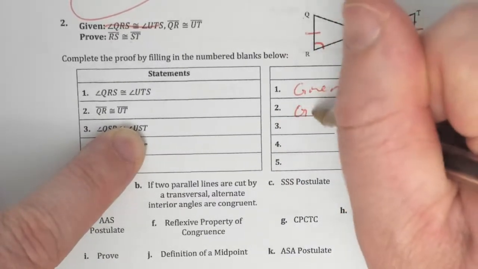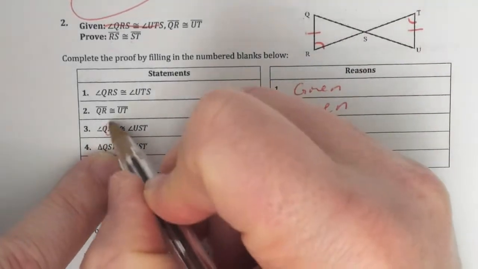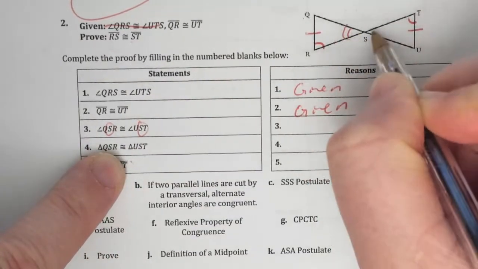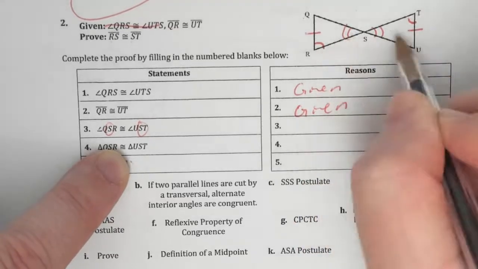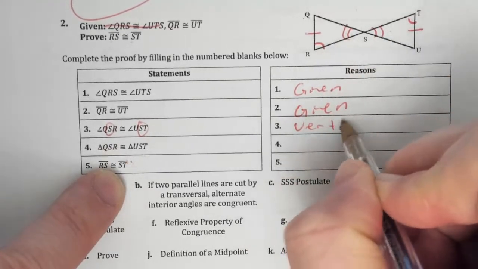How did we know it was given? Okay, next they said angle S is equal to angle S. So I'm going to put a double because singles are being used. Why were these two angles equal? Because they're vertical to each other.